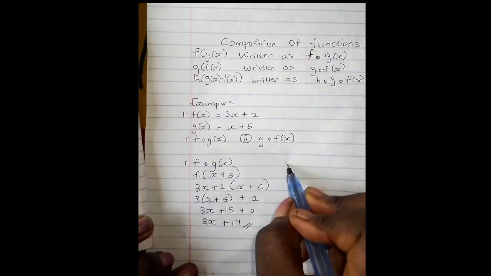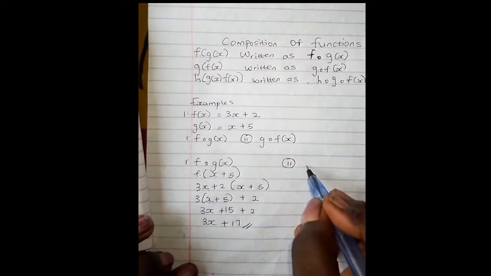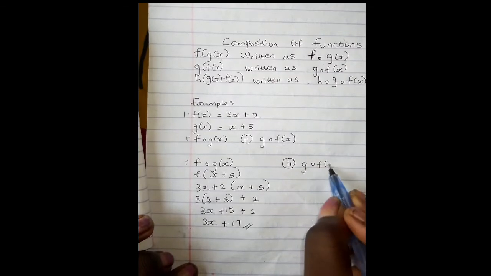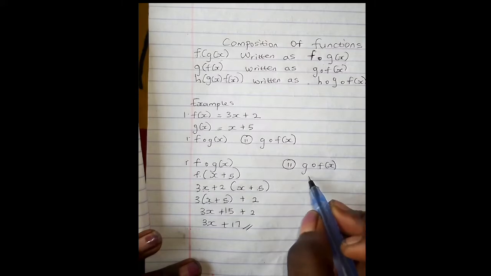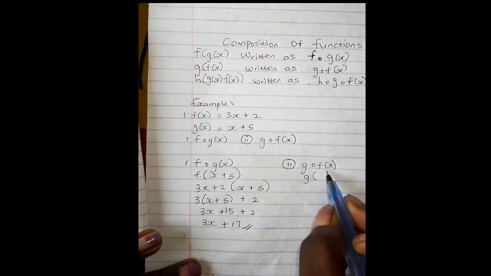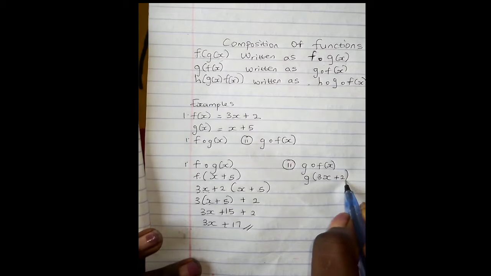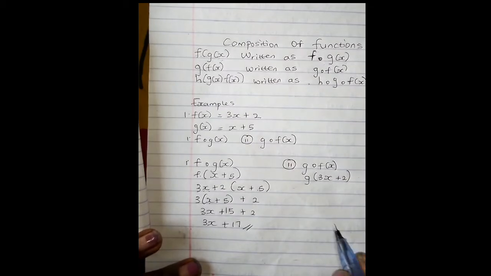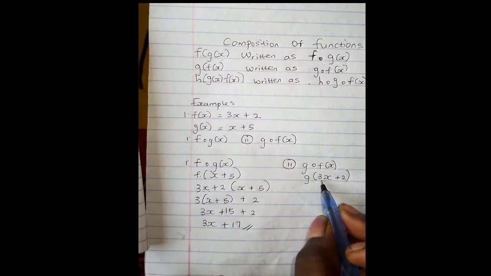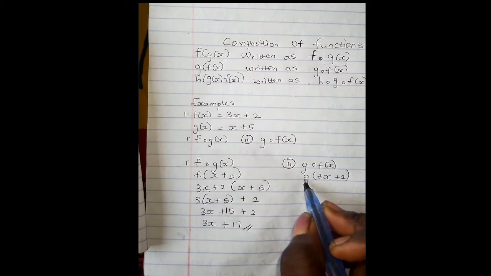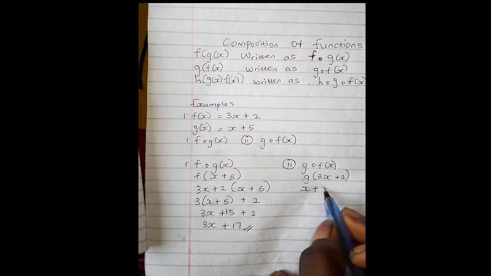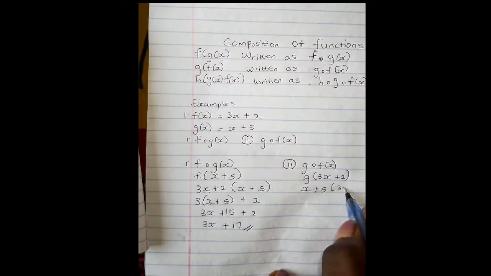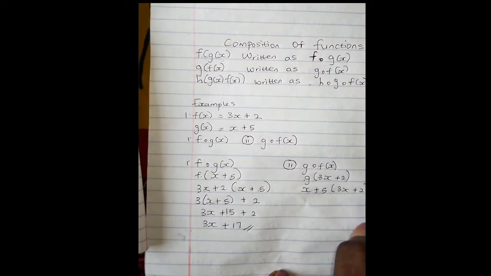Now, we're being asked to solve for the other one, which is g of f of x. Now, I know that we can also write this as g of what is our f of x, 3x plus 2. So this simply means we are going to put this into the function g, and the function of g is given as x plus 5, into 3x plus 2.